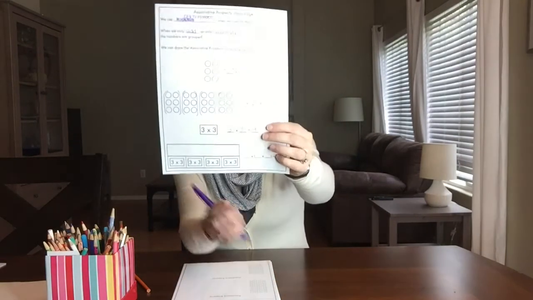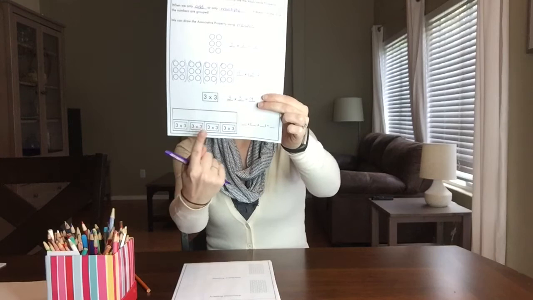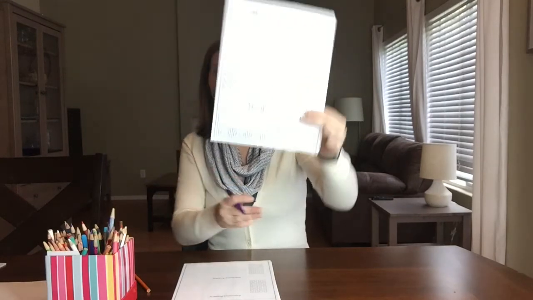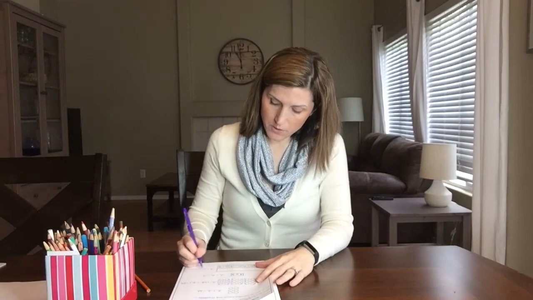Now, arrays are the model that I have seen most commonly with the associative property, but I wanted to show you how it could be used with a different kind of model, so I included a tape diagram. You'll see at the top here we have 3 times 3, just a regular old multiplication equation. 3 times 3 equals 9, but now I've put 3 times 3 in 4 boxes of a tape diagram. So I have 4 groups of, or 4 times, 3 times 3.